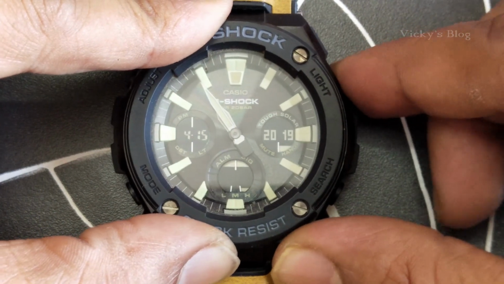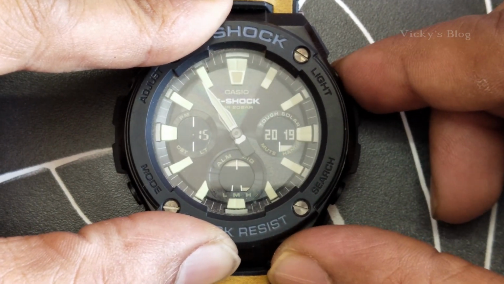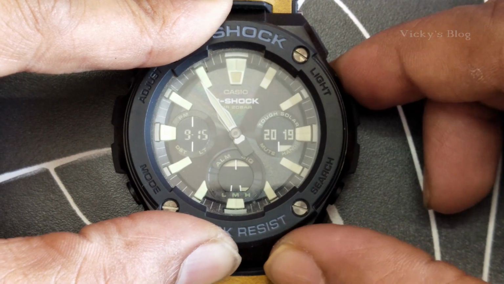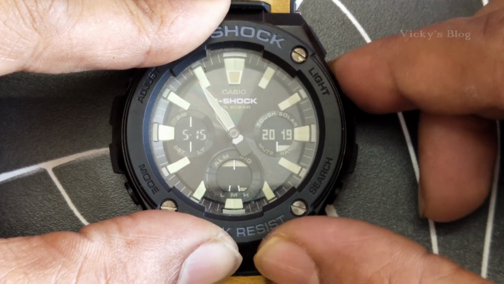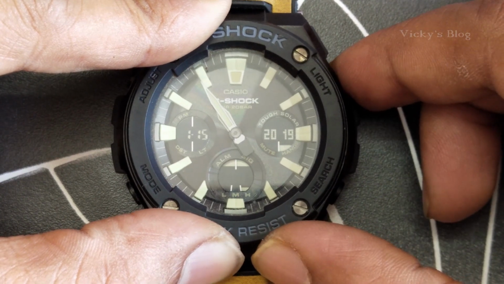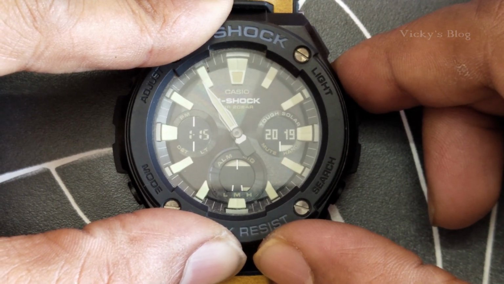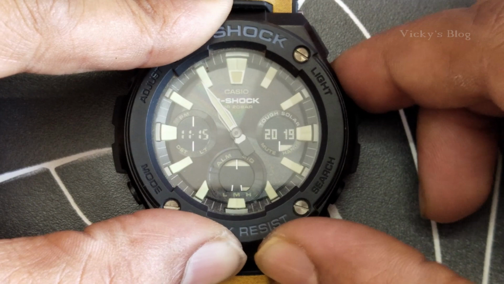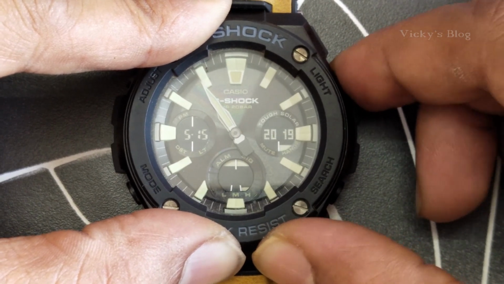See this, 1, 2, 3, 12, it's there. After that, 1. So I'm going to set this. First we set the time, and second is month and date. So this is the 6th month, 6.